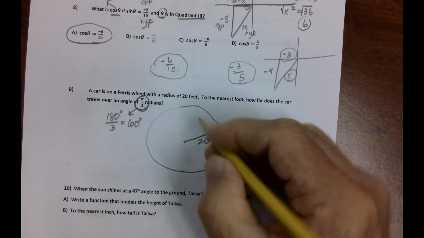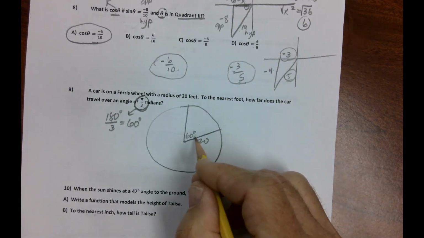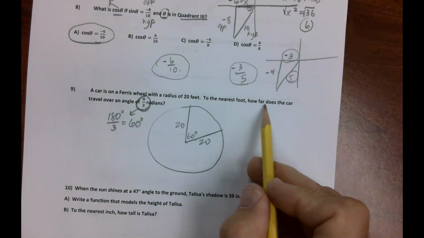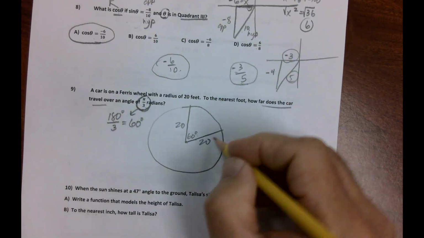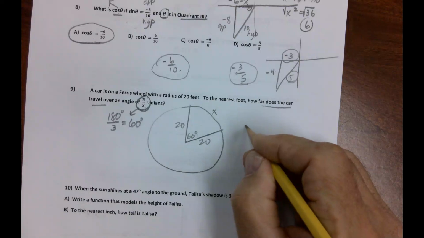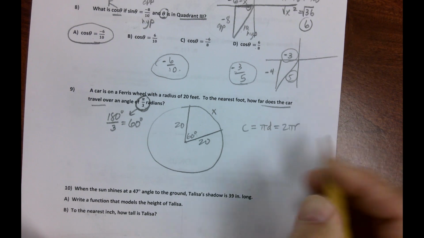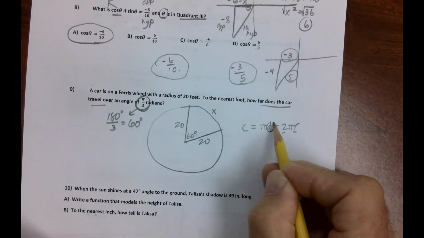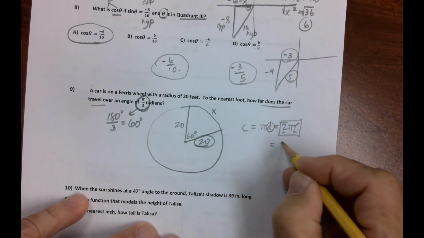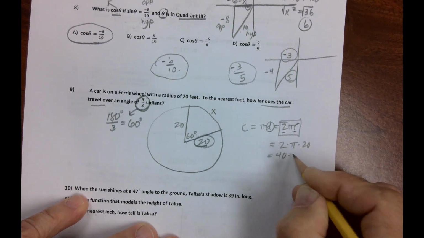So if I tried to make it look somewhat like the drawing, that's 20. So this is 20, just throwing that in for free. They're saying how far does the car travel over this distance right here. So really they're saying find x. Well, if you remember back in the day, circumference equals pi d or 2 pi r, because 2 radii equal 1 diameter. I'll just use this one because we have a radius. So it's 2 times pi times our radius, which is 20, which is 40 times pi.